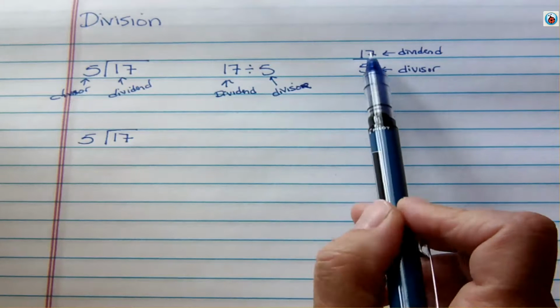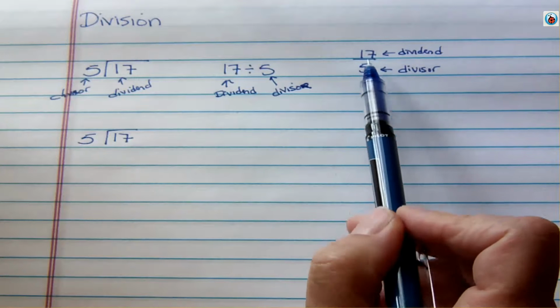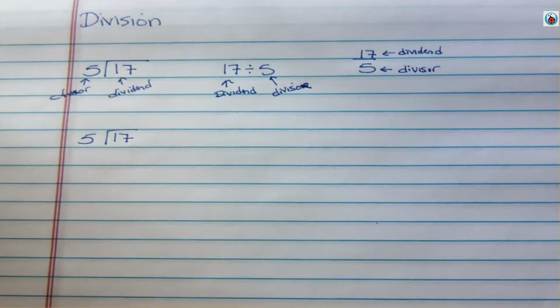This way, we write fractions. This is a fraction, but it's also a division problem, and that's what we see a lot of times in algebra. We use it that way.